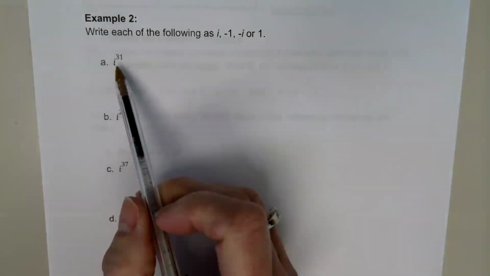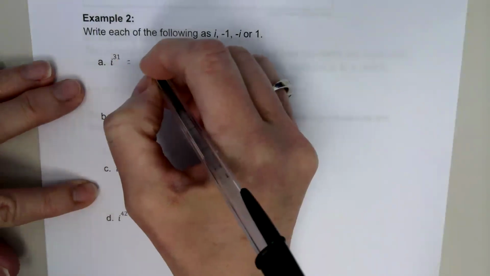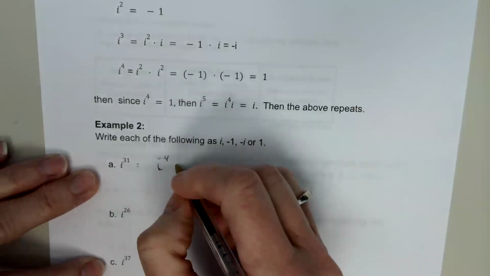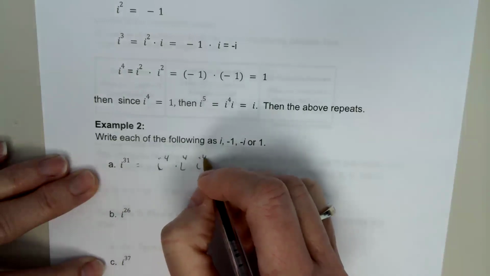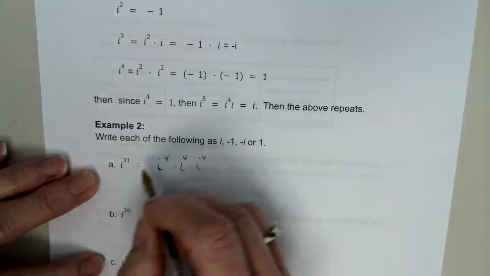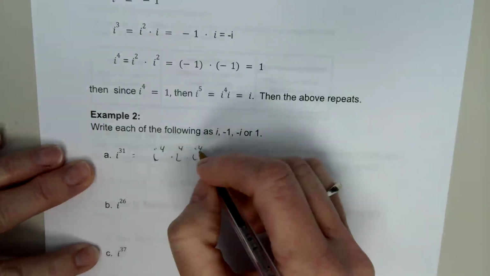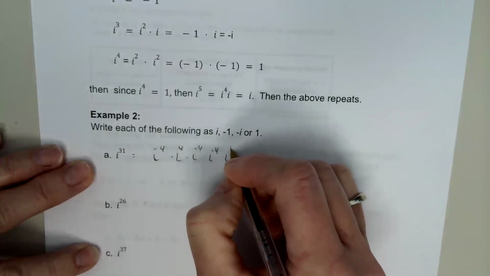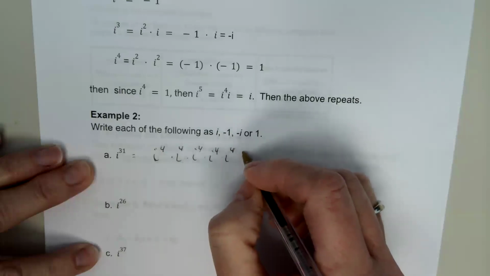Okay, i to the 31, let's see how you broke it down. I'm going to do as many multiples of i to the 4 as I can. So i to the 4, i to the 4, that's 8. Then 12, 16, 20: 4, 8, 12, 16, 20.